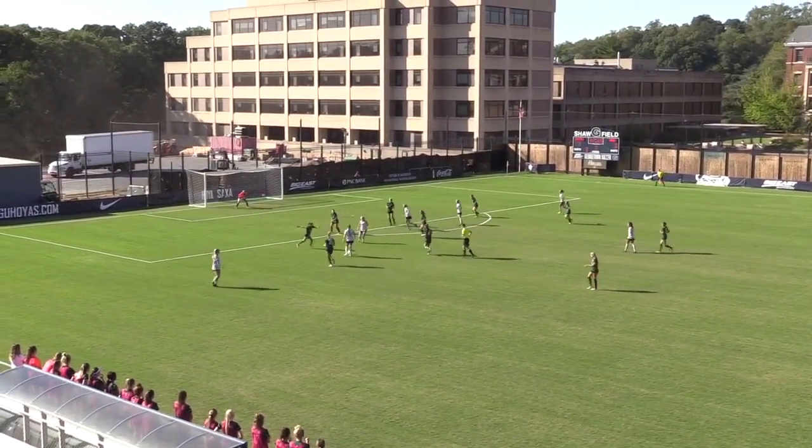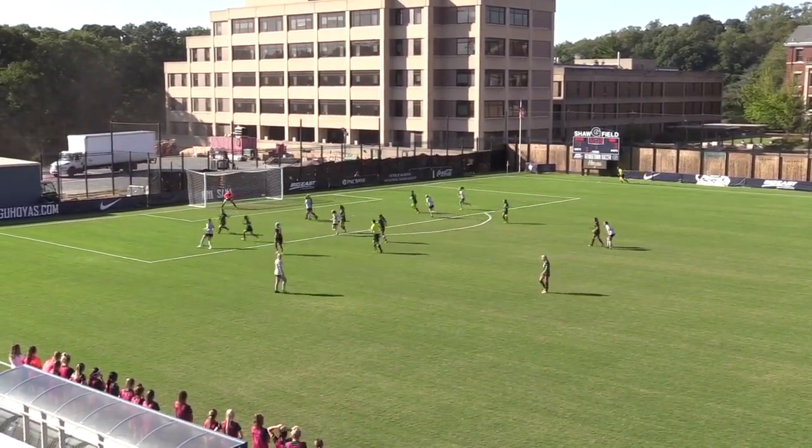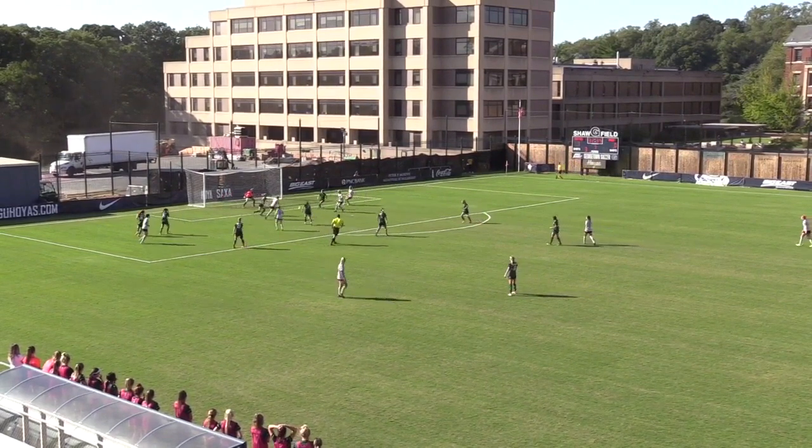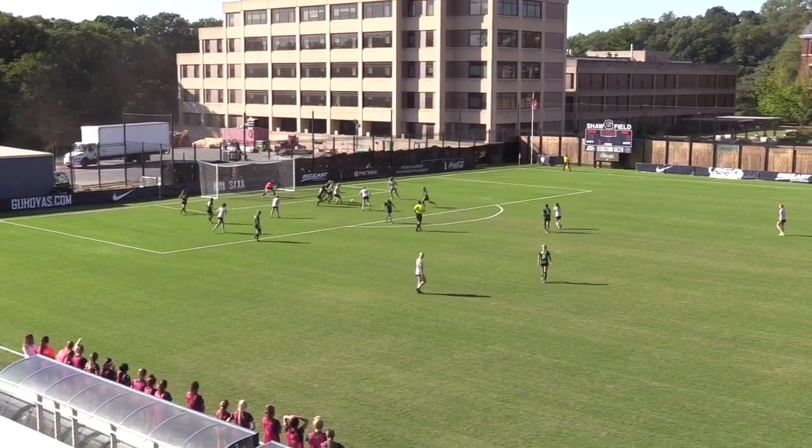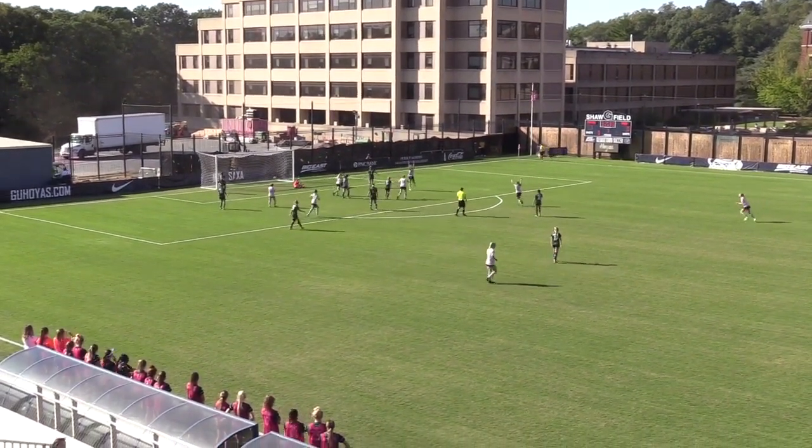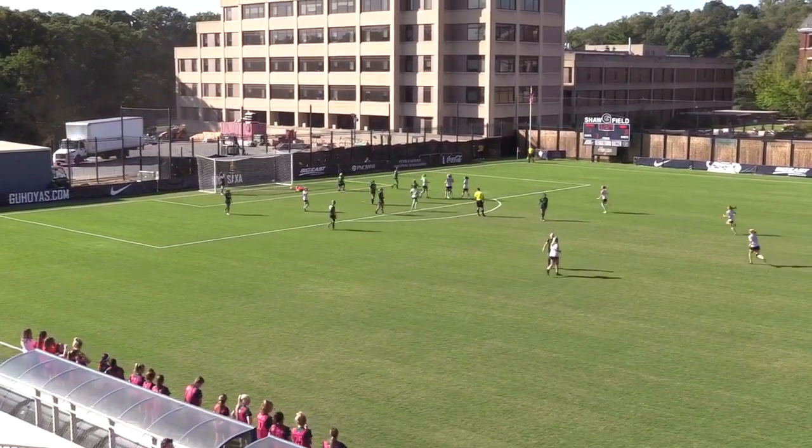See, the player drives at the defense, gets by on the outside. Pandemonium ensues. And an easy little finish.